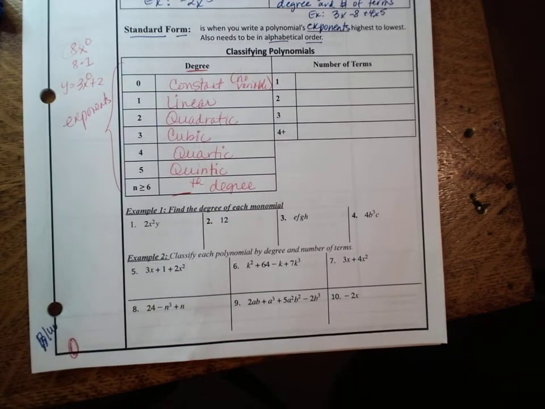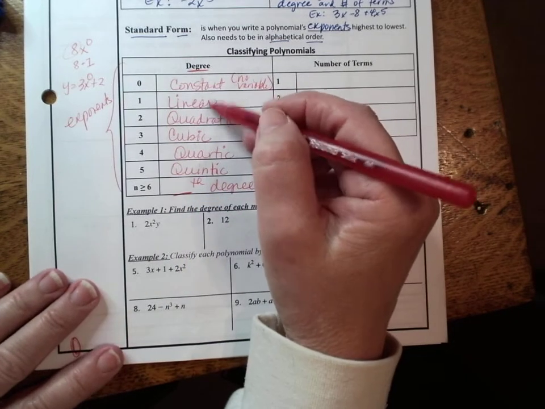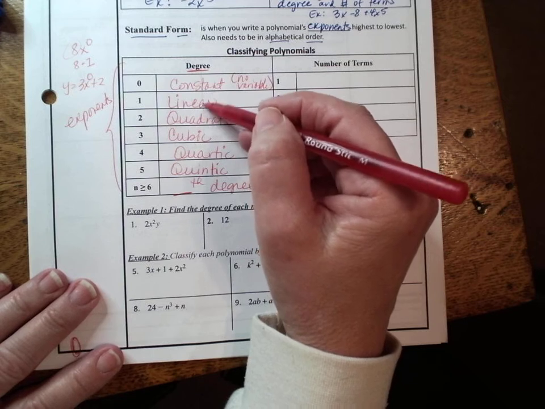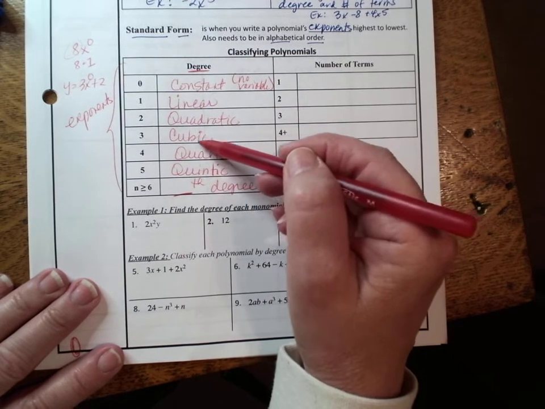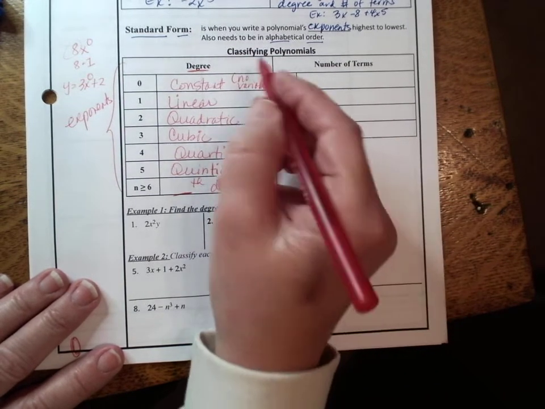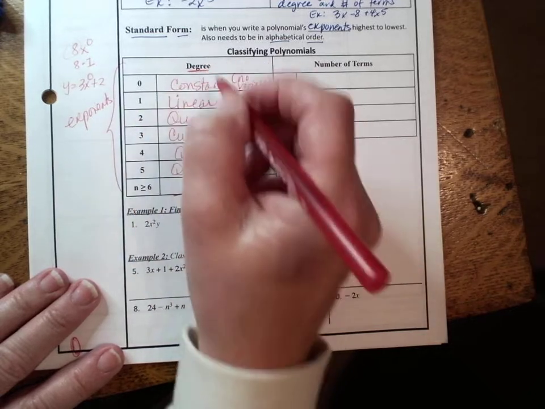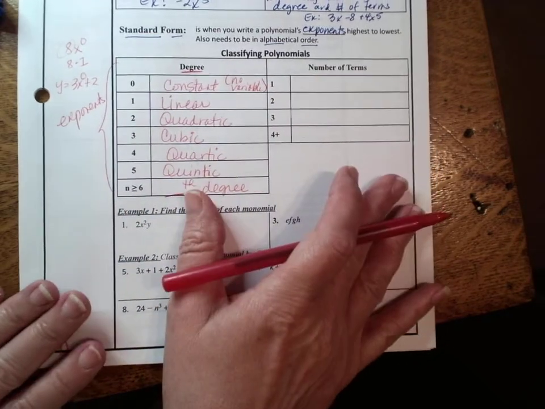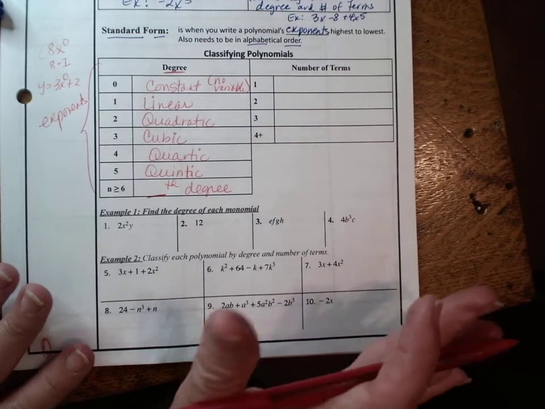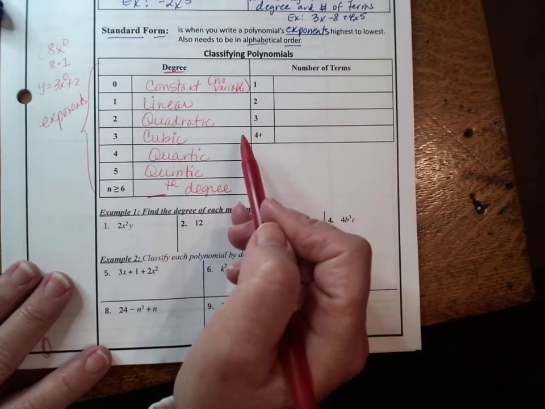Now, I will tell you guys, the two that we work on a lot in Algebra 1 are linear and quadratic. When you get to Algebra 2, you will be doing these things. So these are going to be our main ones here, the constant, the linear, and quadratic. Now, this is not something you have to memorize forever, okay, you guys? It's just being able to recognize the terminology.